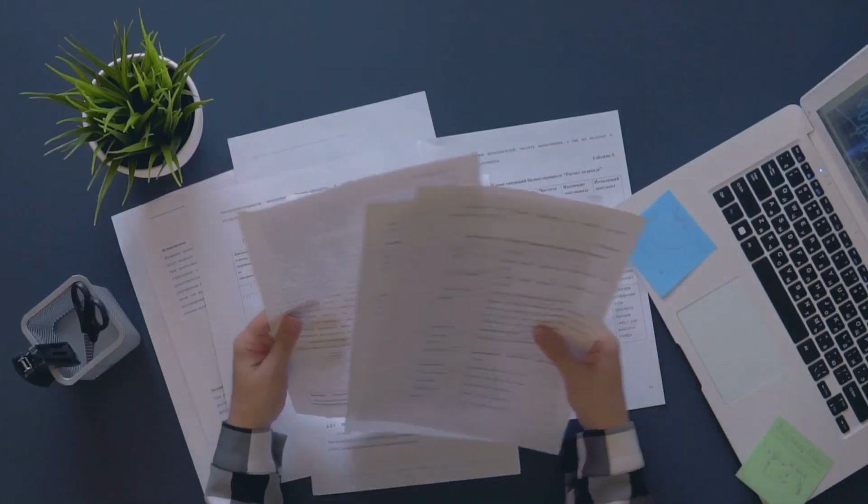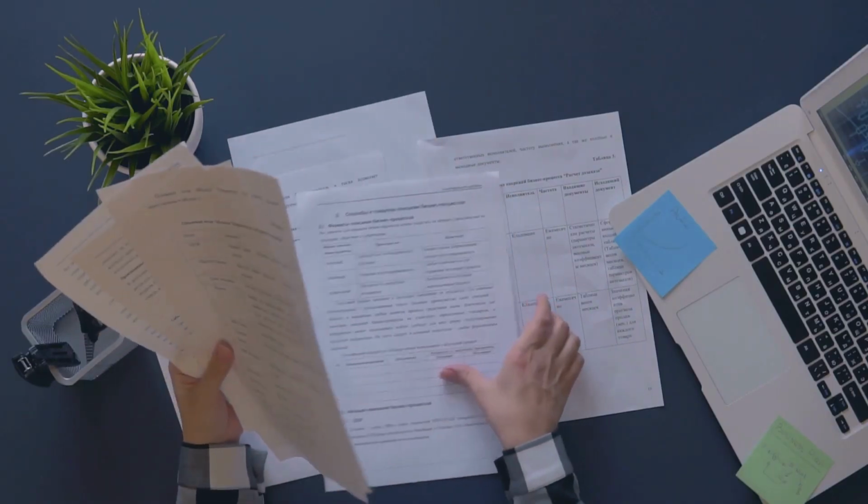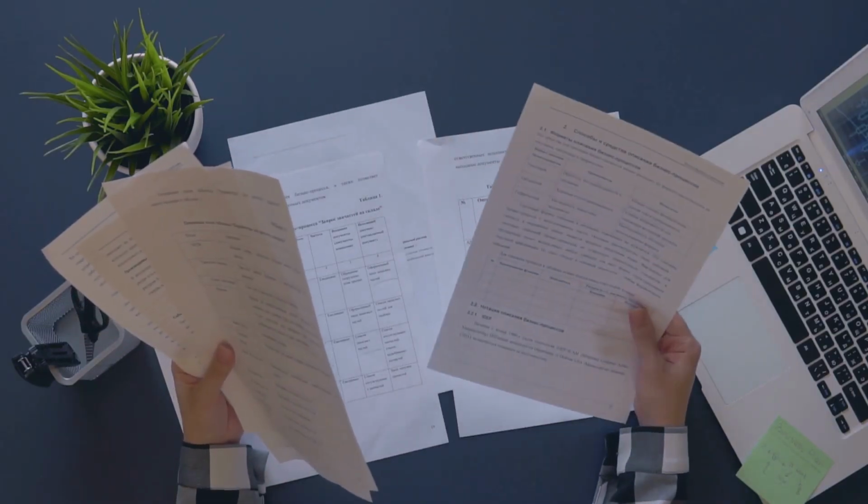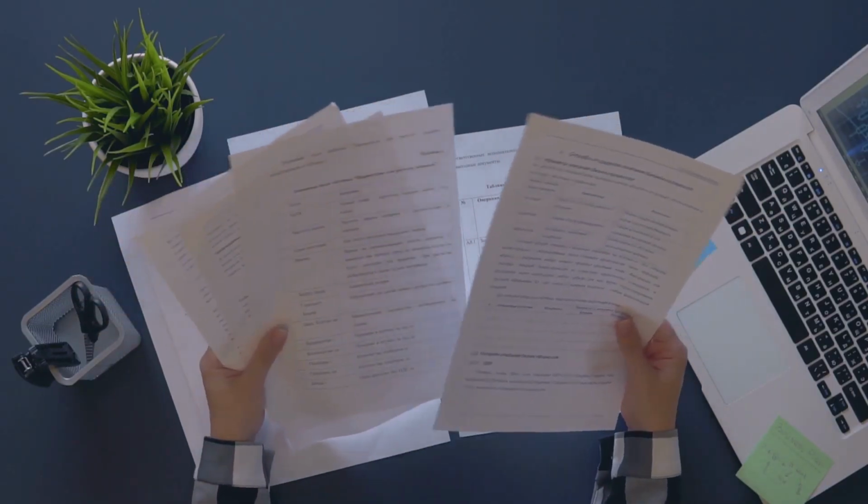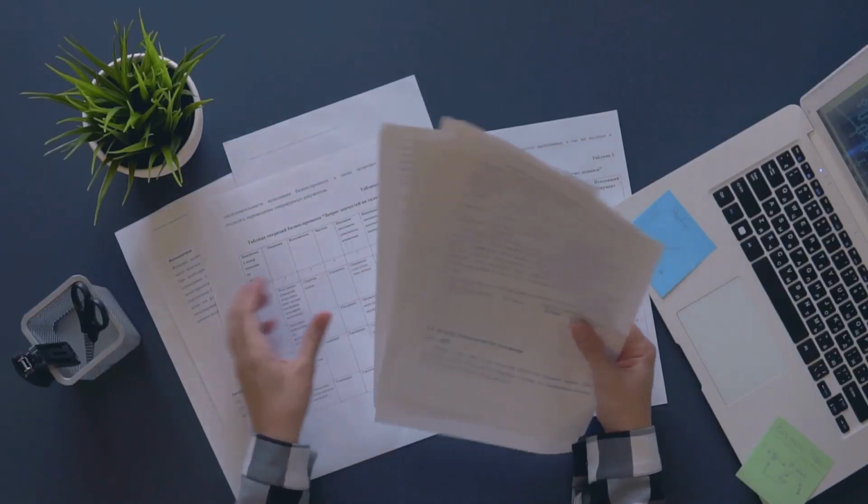Remember, FreshStart IL is not a law firm and does not provide legal advice. This information is for educational purposes only. Consult an attorney for advice on your specific situation.